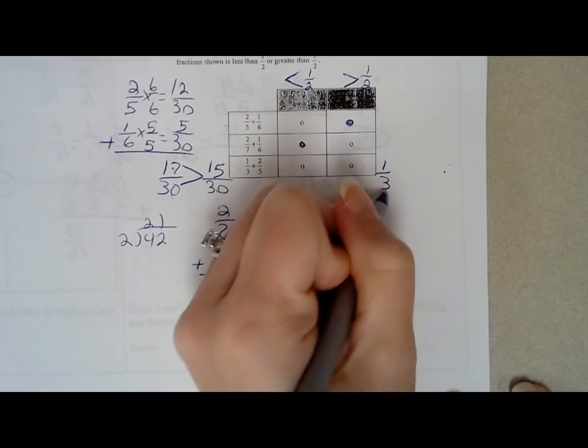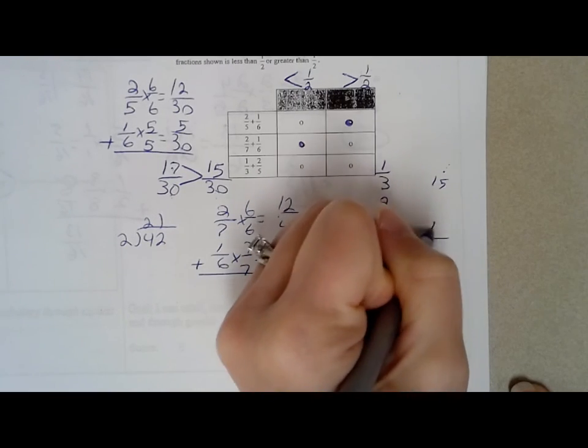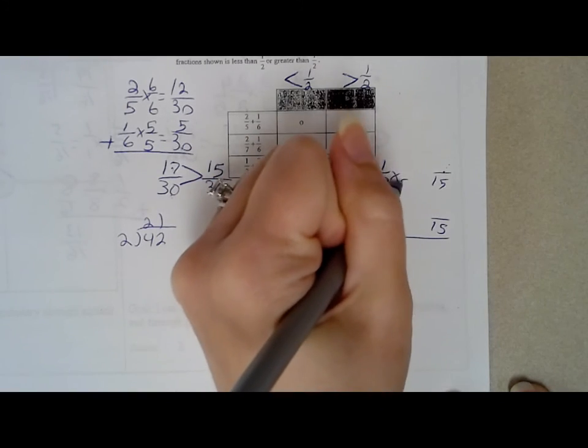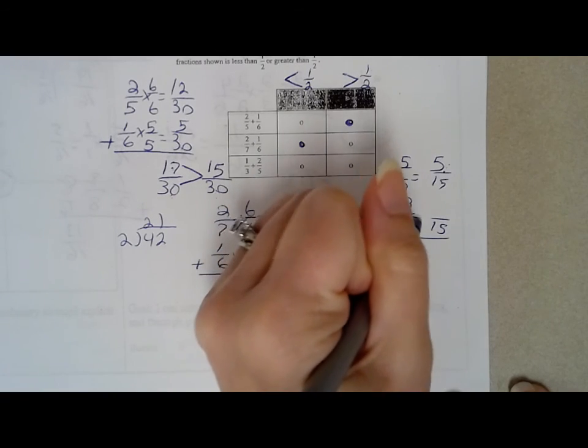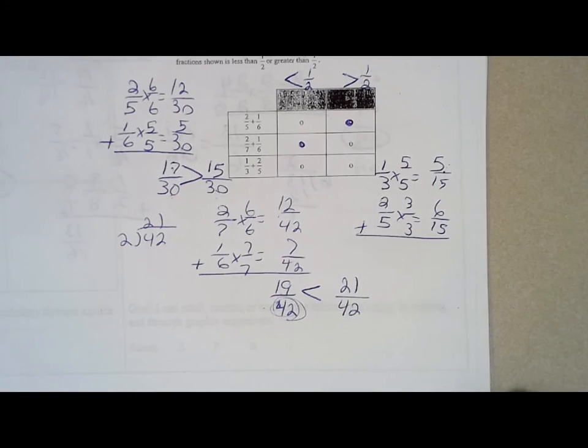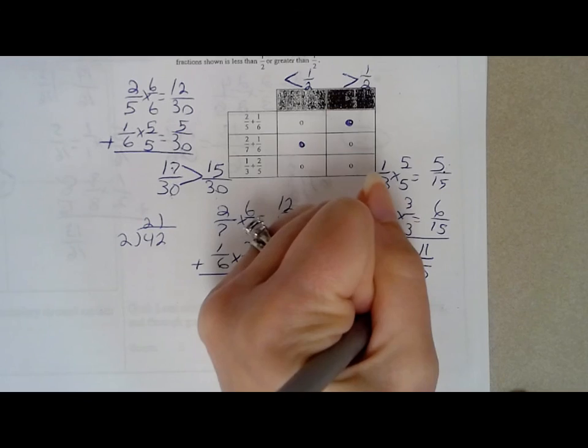Last one, we have 1/3 and 2/5. Our common denominator is going to be 15. We're going to multiply this by 5/5 to get 5/15. We're going to multiply this by 3/3 to get 6/15. And when we add 5/15 and 6/15, we get 11/15.